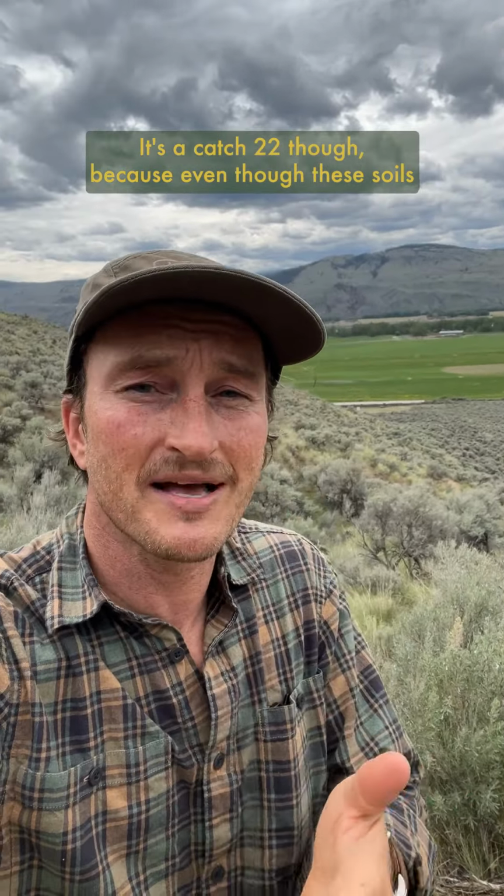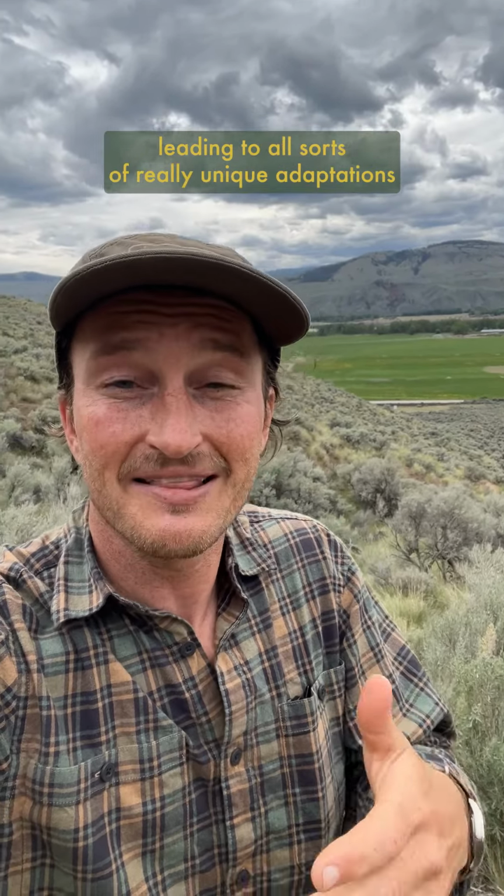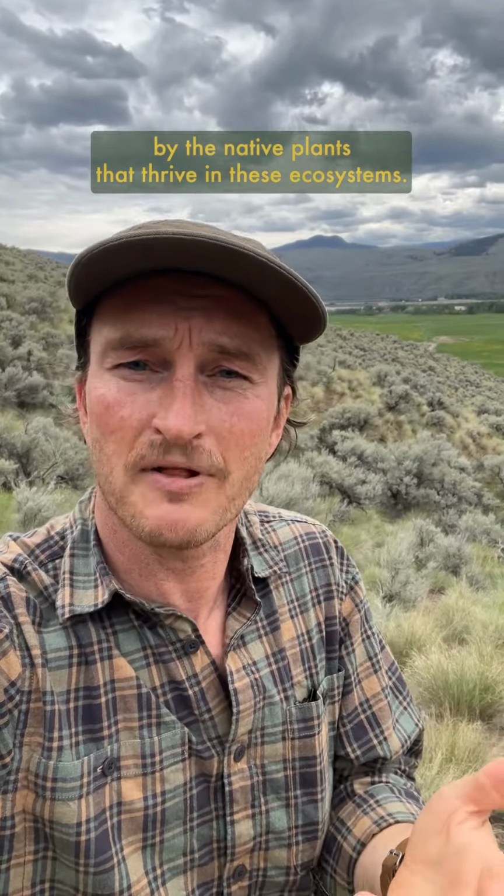It's a catch-22 though, because even though these soils tend to be richer in nutrients and there's more sun here, the lack of water present is a significant limiting growth factor for vegetation, leading to all sorts of really unique adaptations by the native plants that thrive in these ecosystems. So follow along and let's learn about them.